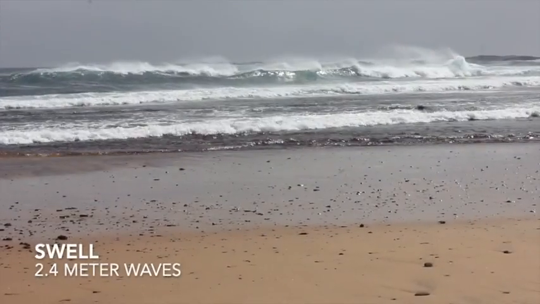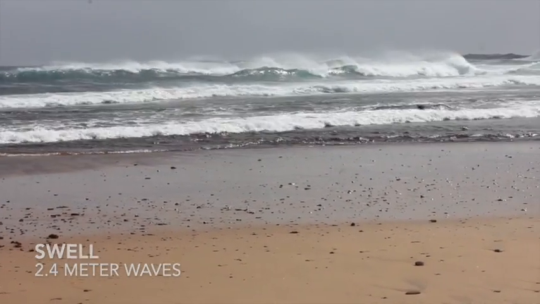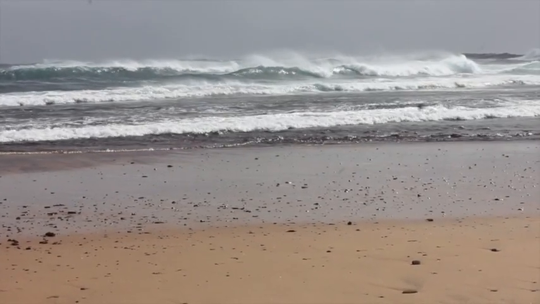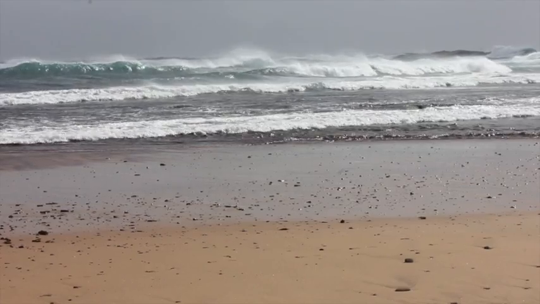The waves were 2.4 metres high, with a swell period of 9. We experienced plunging breakers. This means that there was a gradual slope of the sand.